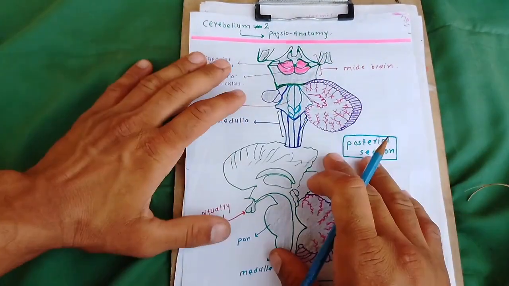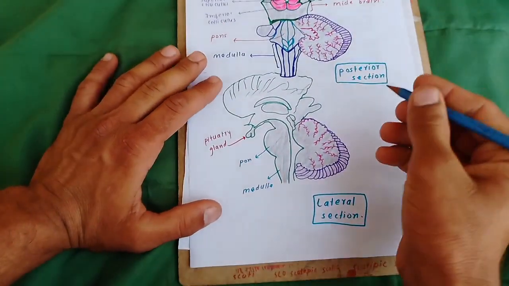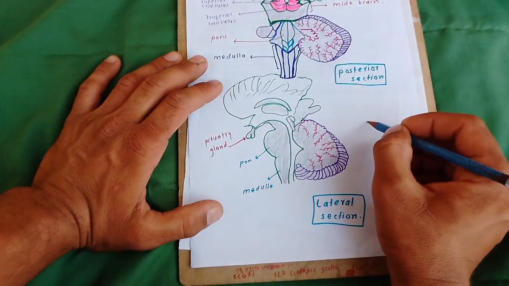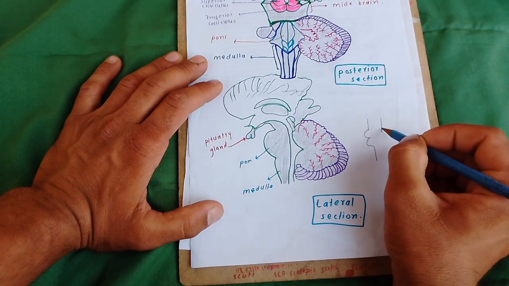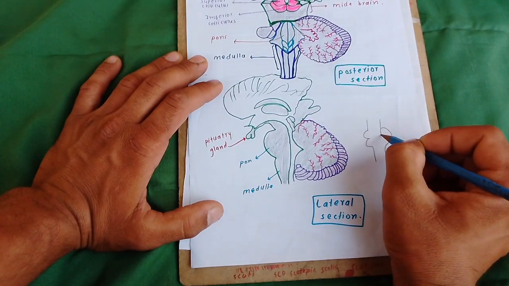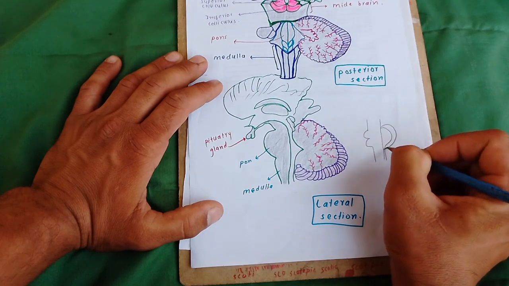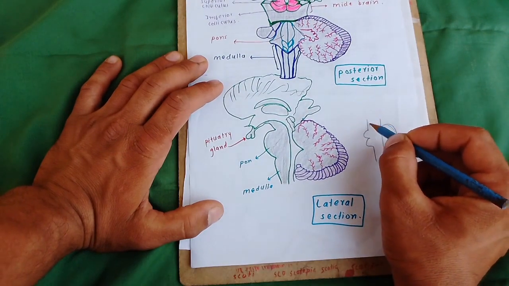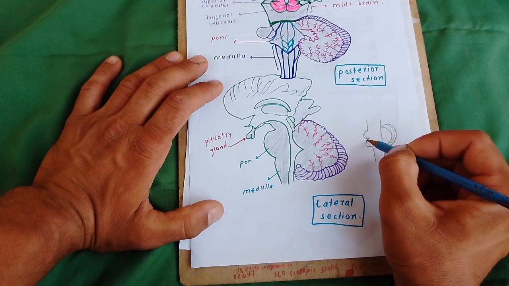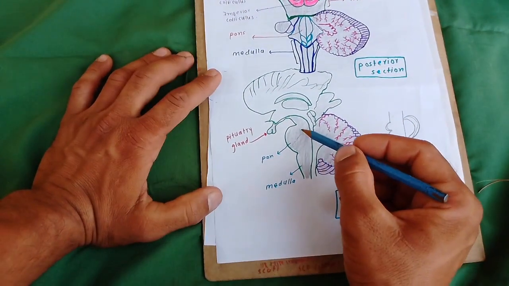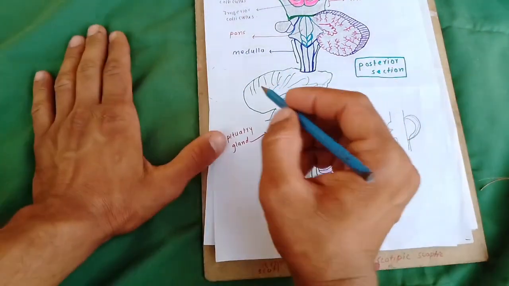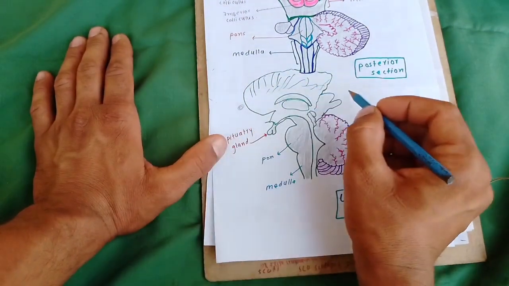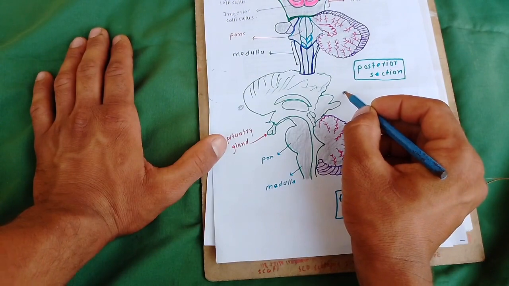As we know, this is the midbrain, this is the pons, this is the medulla. This is the pons, this is the cut section. Suppose this is the frontal side, and this is the occipital, posterior side.